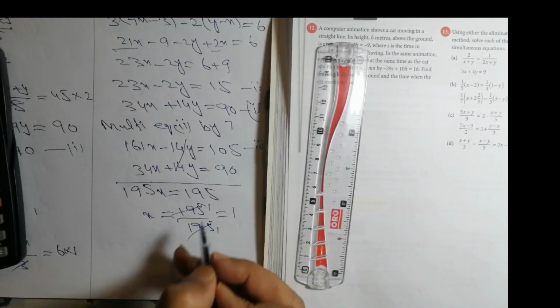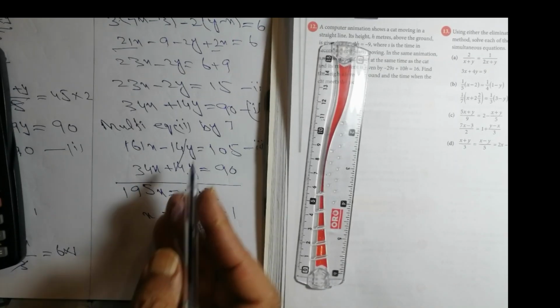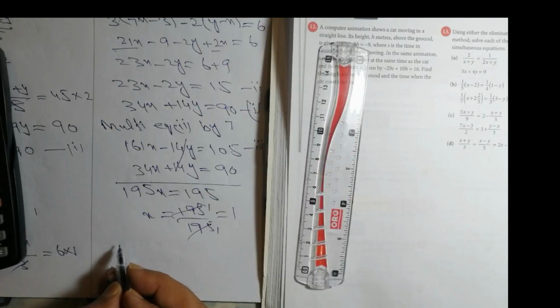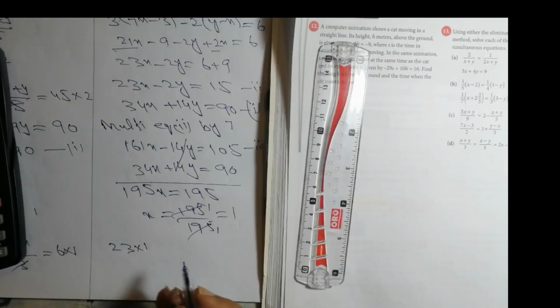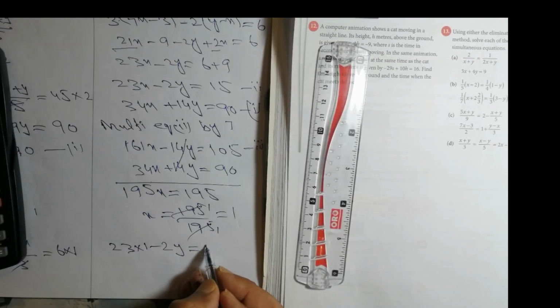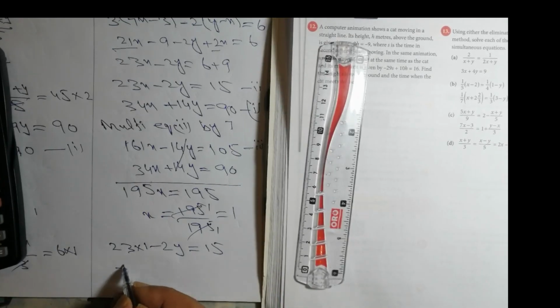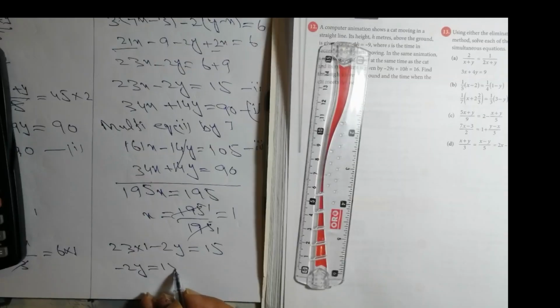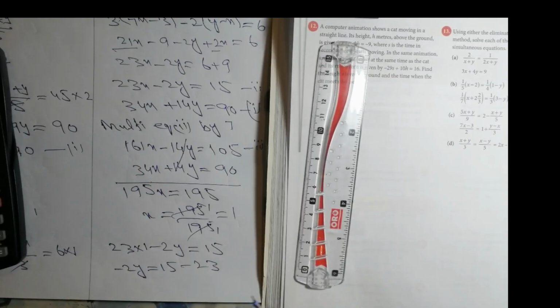This is 1. Now put the value of x in equation number 1 or 2, in any equation. So 23 into the value of x, which is 1, minus 2y equal to 15, and minus 2y equal to 15 minus 23. This is 23 into 1, 23.